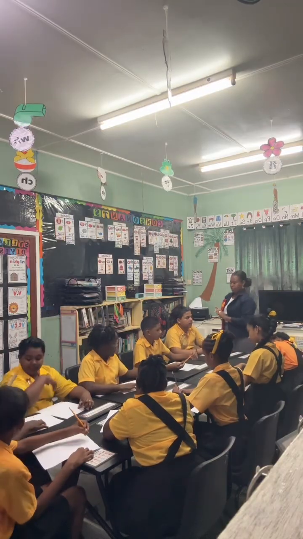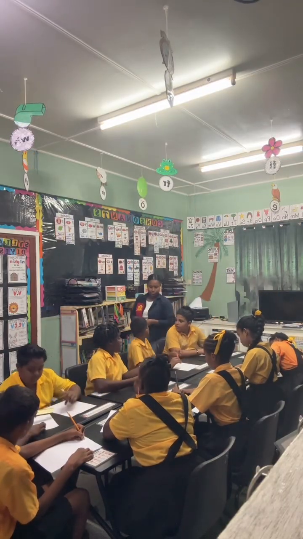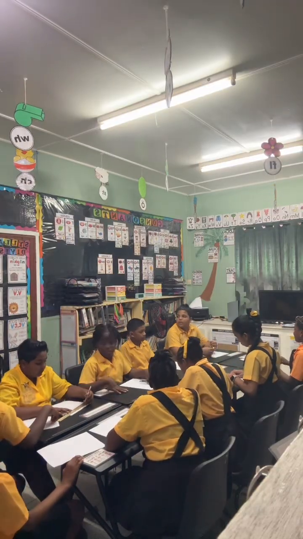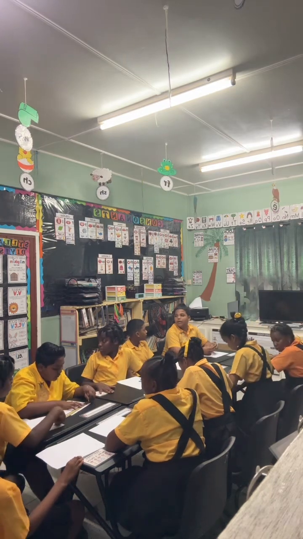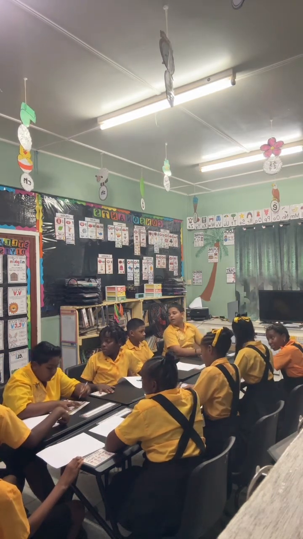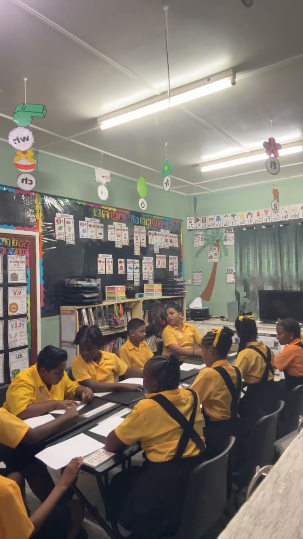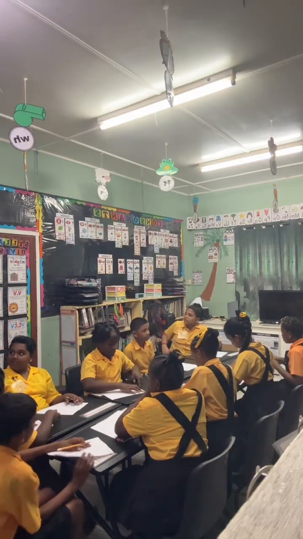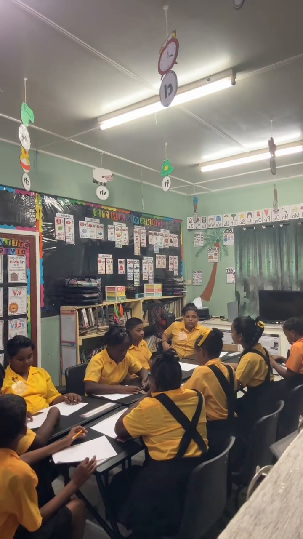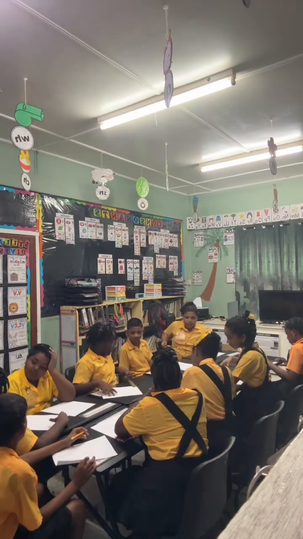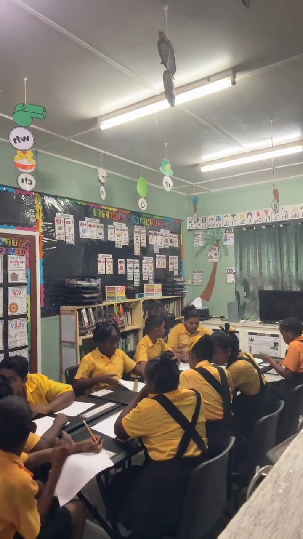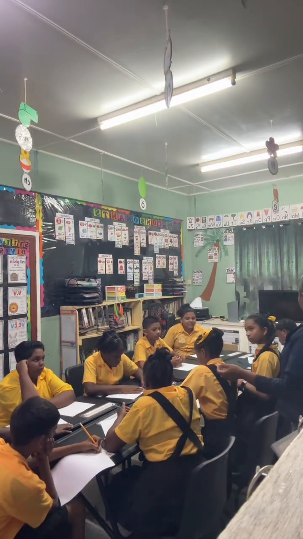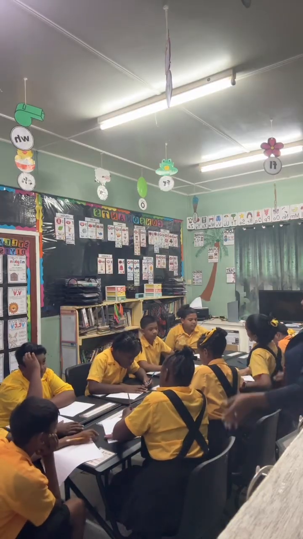Alright. You have one rule, you will share. Obtuse and acute angle for that group, and for this group it will be straight angle and right angle. Alright?